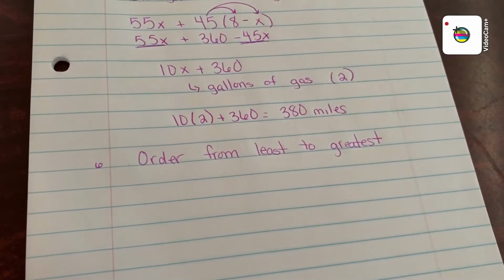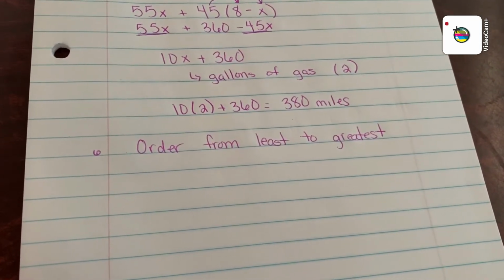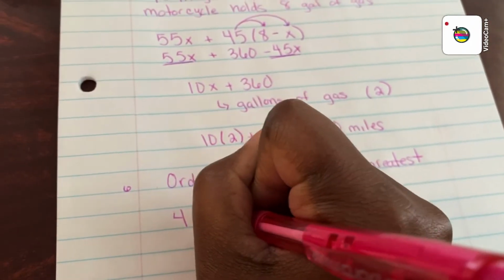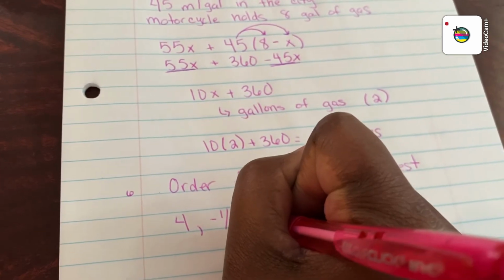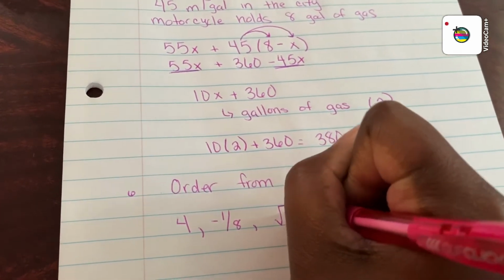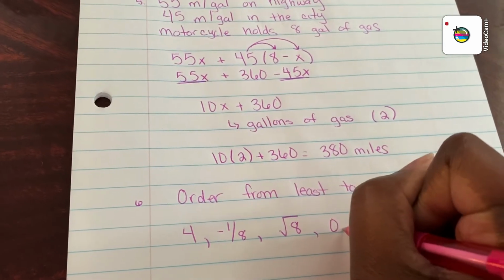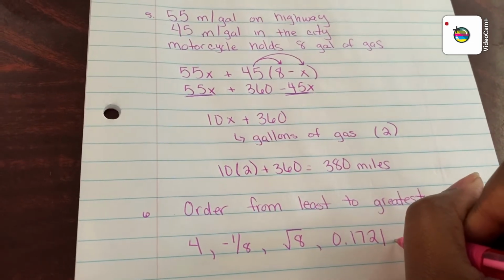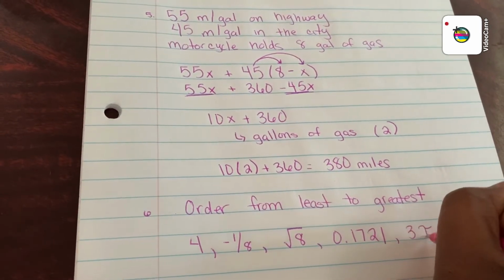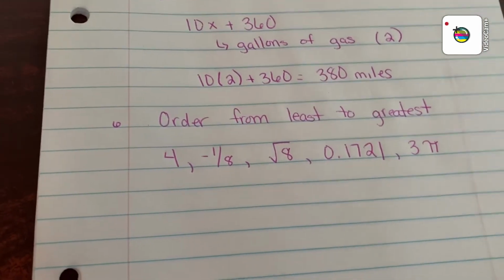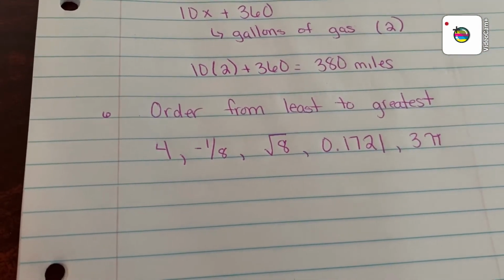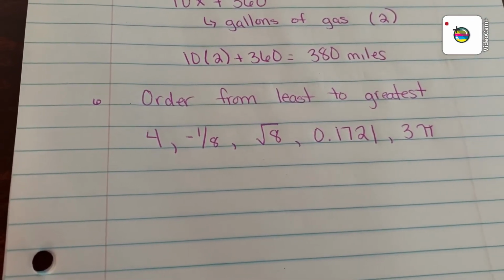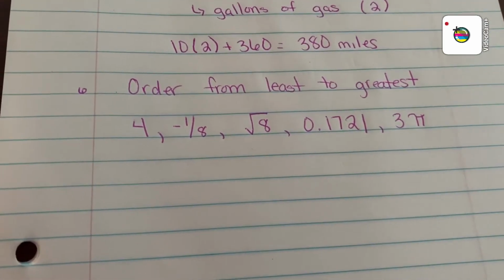All right, number 6. They want us to order from least to greatest. Okay, so we have 4, we have -1/8, we have square root of 8, we have 0.1721, and we have 3 pi. Okay, before we order these numbers from least to greatest, I suggest that you change every number that you can to a decimal. All right, because that's going to help us order these numbers.